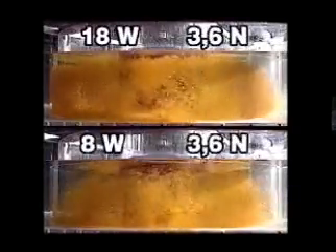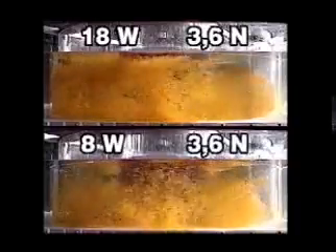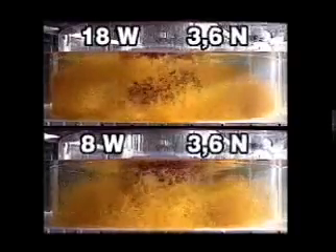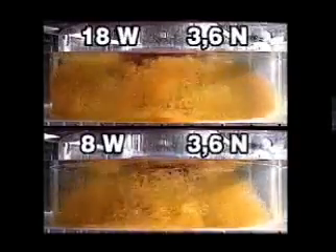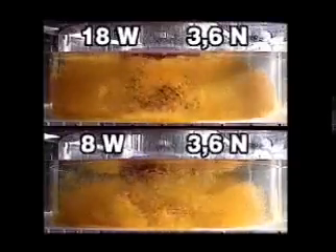What will happen if we again run the two model mixers at equal thrust instead of equal power? Here, both mixers are producing equal amounts of thrust. See how the bulk flows and levels of suspensioning are the same in each model?